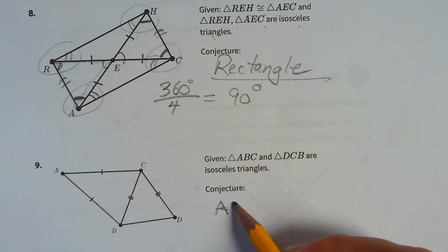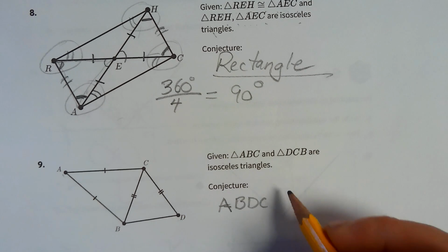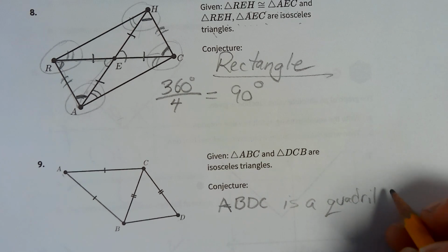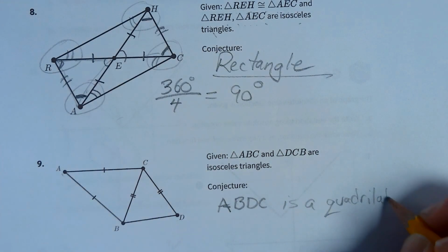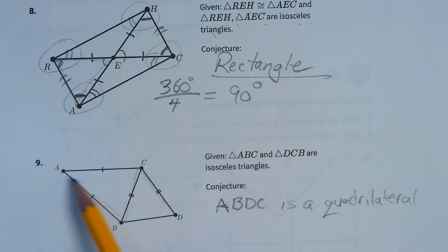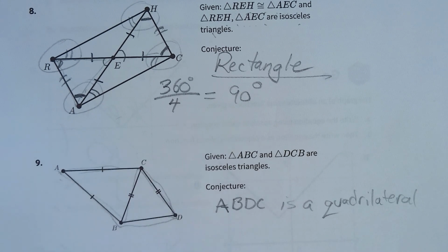Sometimes, okay, so just saying ABDC is a quadrilateral, which means it just has four sides. There's nothing special about it. Quadrilateral. Notice I can't say ABCD because ABCD is not a quadrilateral. You have to go around the quadrilateral: ABDC or ACDB.